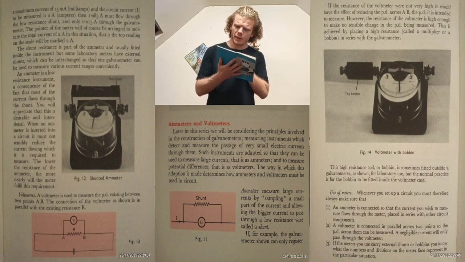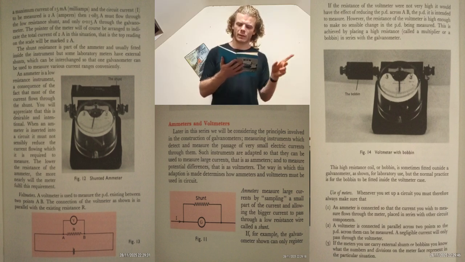The pointer of the meter will of course be arranged to indicate the total current of 2 ampere in this situation. That is, the top reading on the scale will be marked 2 ampere. So again, saying 2 ampere, it splits it and we know what goes on.